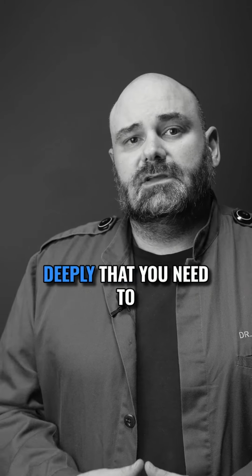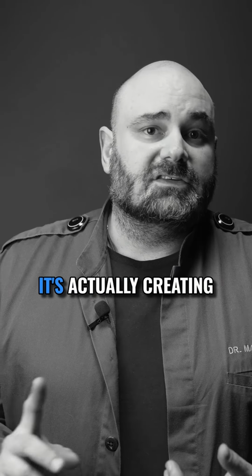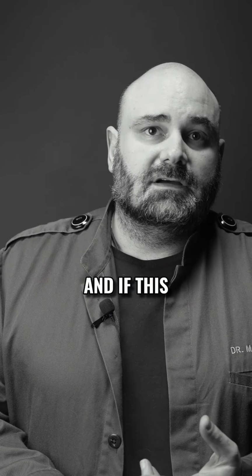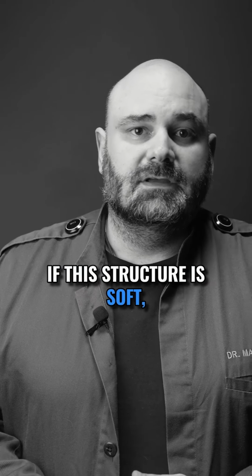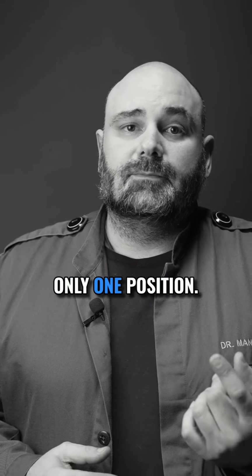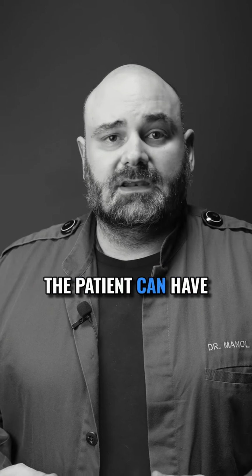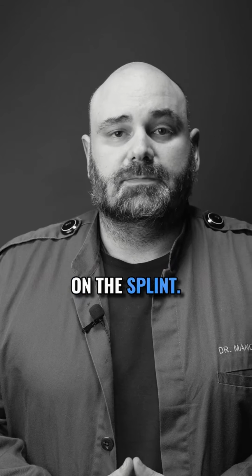But something more deeply that you need to understand is that when you put something between the teeth, it's actually creating a new vertical dimension. And if this splint or this structure is soft, it's not going to be only one position, it will be multiple hundred positions that the patient can have according to the force that he's applying on the splint.